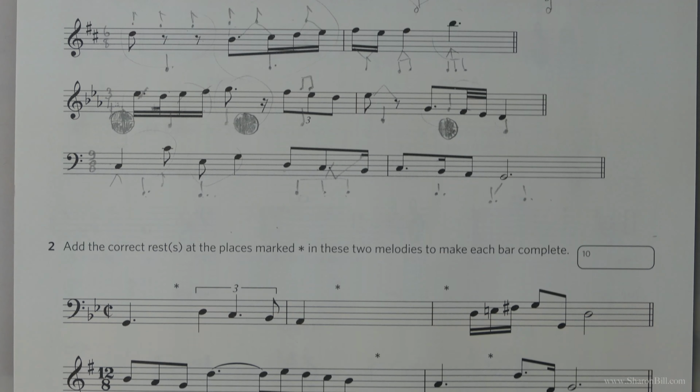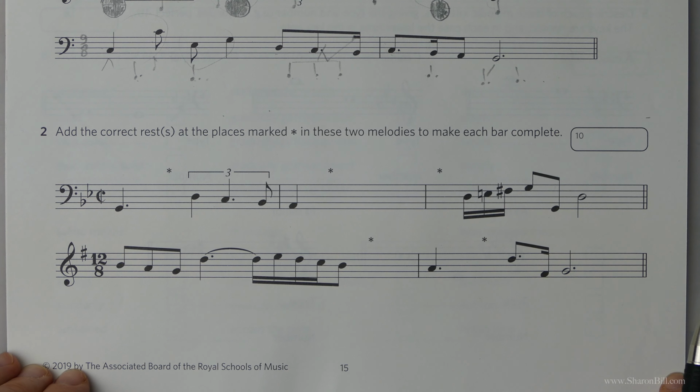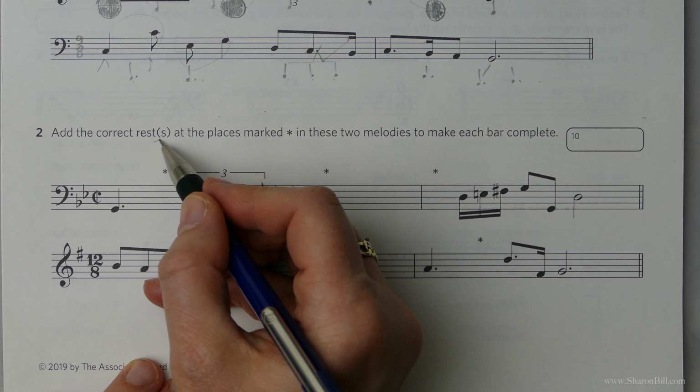So we've still got to keep our maths brain switched on for this question because we're adding rests or a rest. That's the important point here.